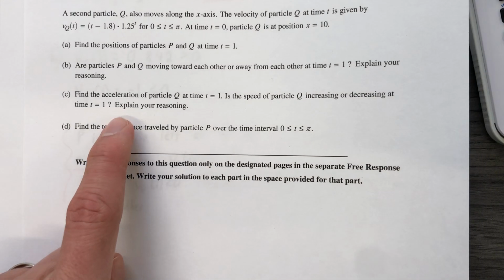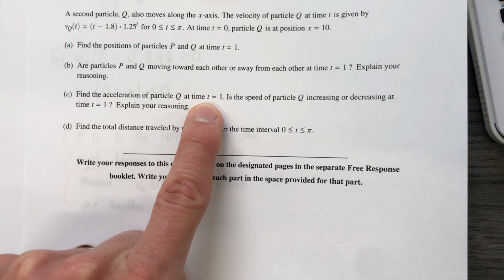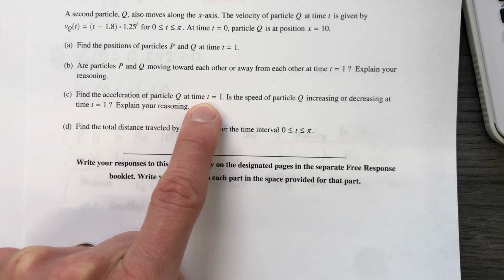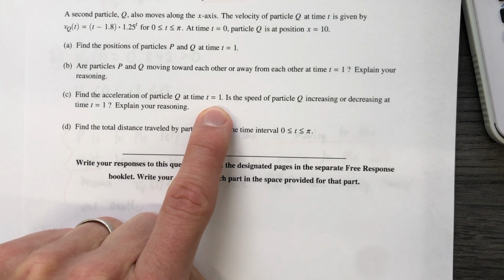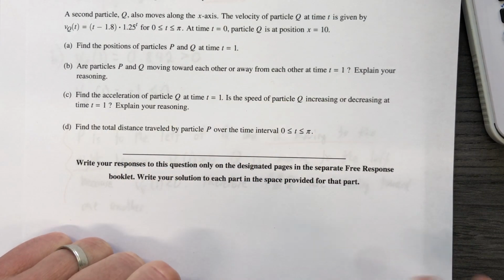Find the acceleration of the particle Q at time t equals 1. Okay, I want the acceleration. Let's just stop right there. Don't even keep reading. Let's go do that. But before we move on to part D, make sure you've answered the rest of it. It's going to come in handy.